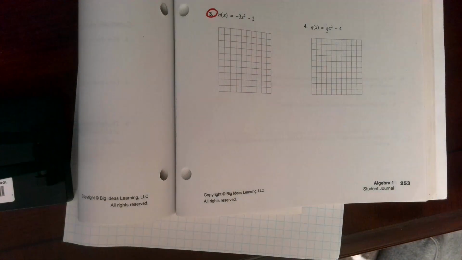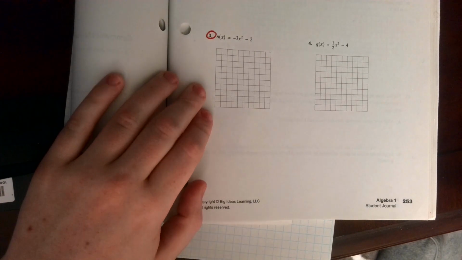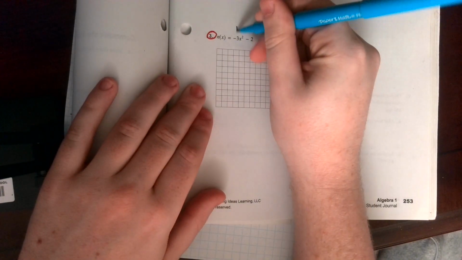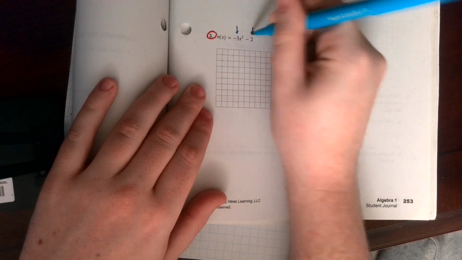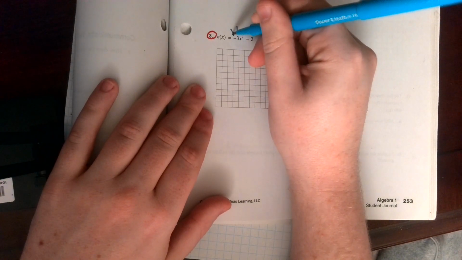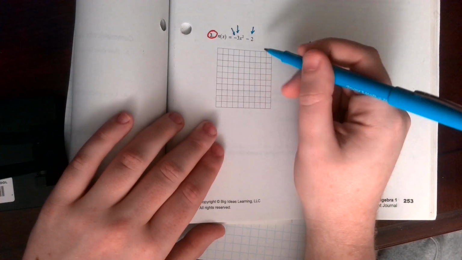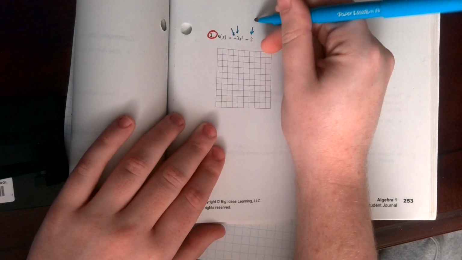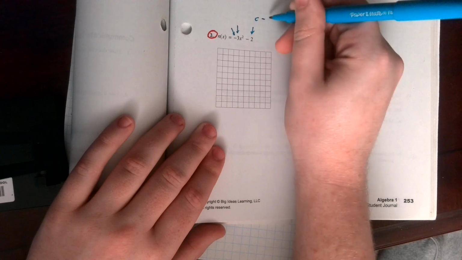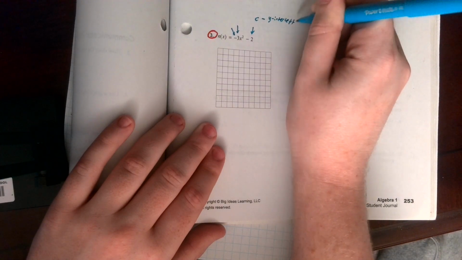Hopefully you've had a chance to try this one out as well. Let's talk about the special characteristics. The special characteristics of this graph are this a value and this c value. And the a value actually has 2 special characteristics, but we'll get to that later. We just talked about what the c value changes. What does the c value change? The c is your y-intercept, so it controls your up and down.